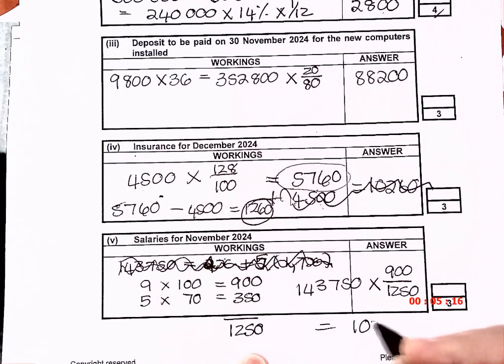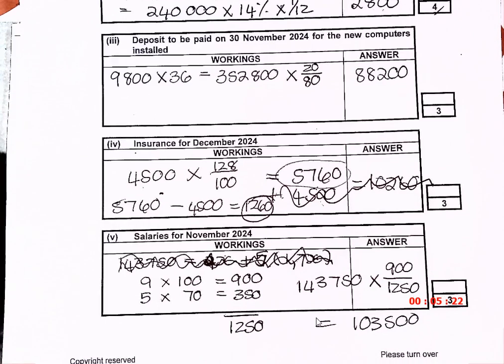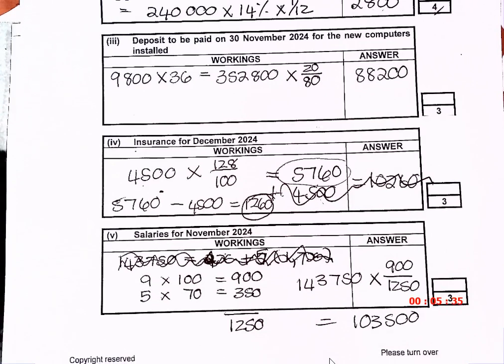And then I'm going to get 103 something. How much? 500. You see. And if you go look at the memo, they did it a bit different, but they also used the 1250 and the 900. They just say 12.50 and whatever. But this makes the most sense to me.